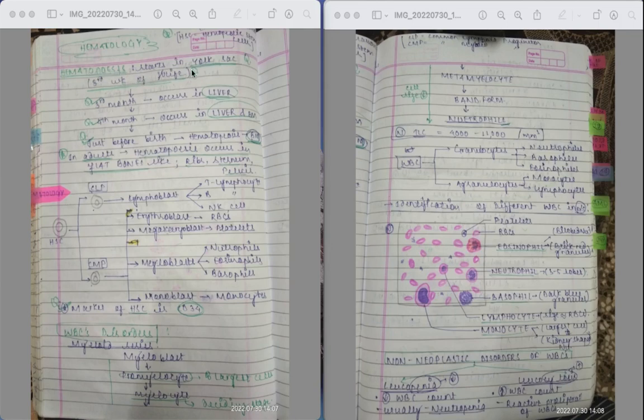It starts in the yolk sac. This can be a potential MCQ. It starts in the yolk sac in the third week of intrauterine life. Then in the third month it occurs in the liver. In the fourth month of intrauterine life, we are talking of intrauterine life, it occurs in the liver and the bone marrow. Just before birth, hematopoiesis actually occurs in the bone marrow, and then till adulthood it lasts in the bone marrow. Now, in adults, hematopoiesis occurs in the flat bones like ribs, sternum, and pelvis.